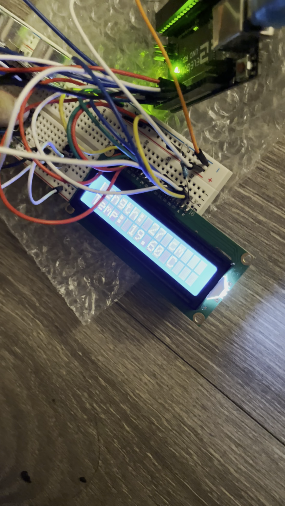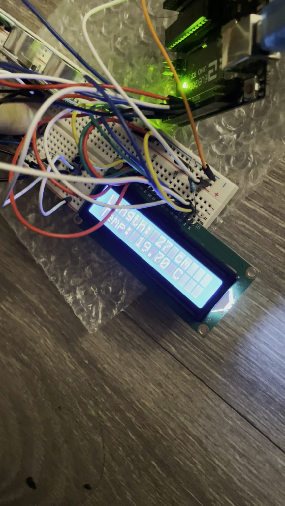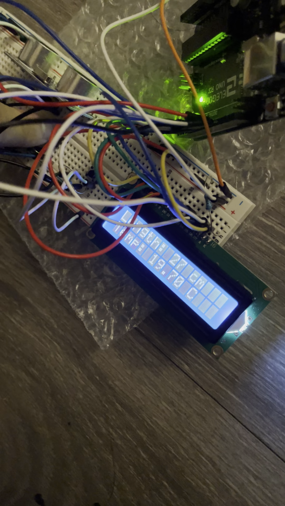If I hold my finger here for a few seconds so it can activate, the temperature should rise when I press the button in a few seconds. There you go, it went up a little bit.